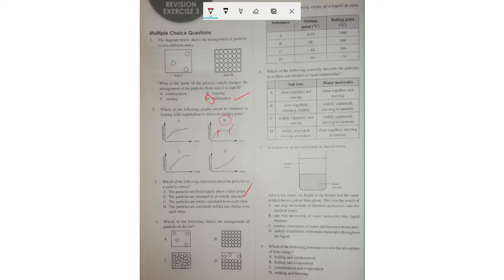Question number three: which of the following statements about the particles in a solid is correct? The particles are fixed rigidly about a fixed position. They are in fixed positions, but they are not rigid. They can vibrate about their position. Therefore, we reject choice A. And the particles are arranged in an orderly manner. Yes, this is the character of solid state in which particles are orderly arranged. So this is the more suitable answer.